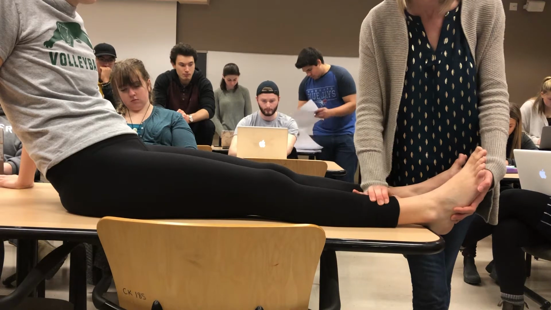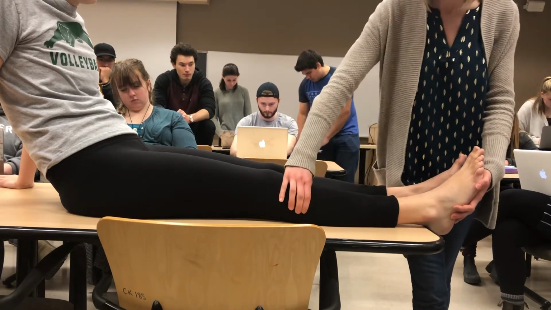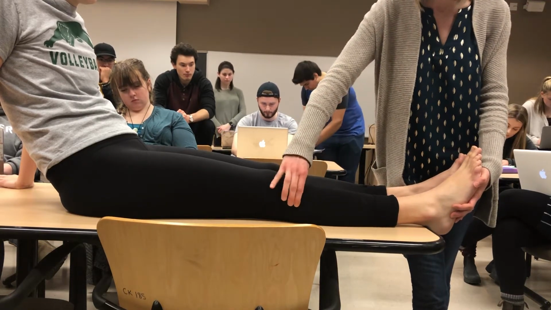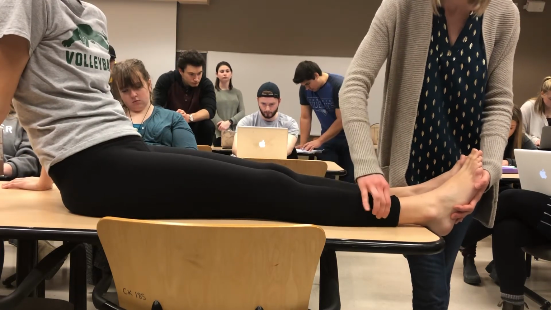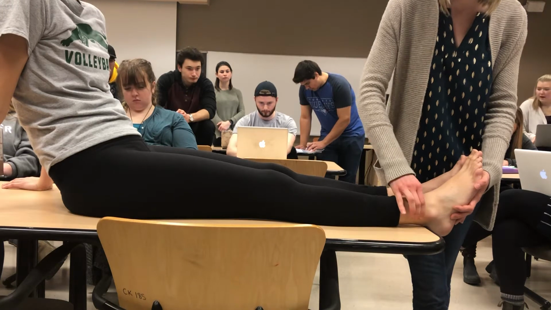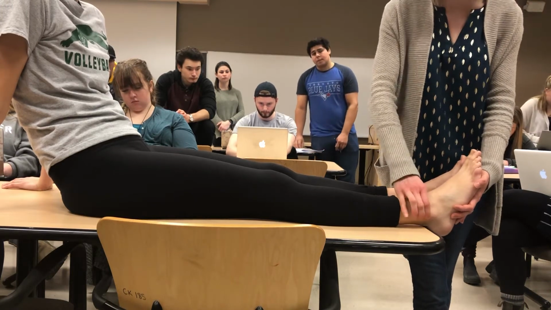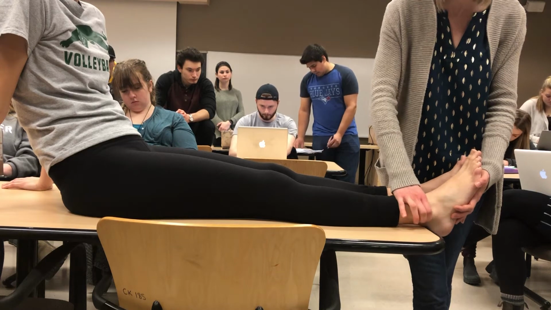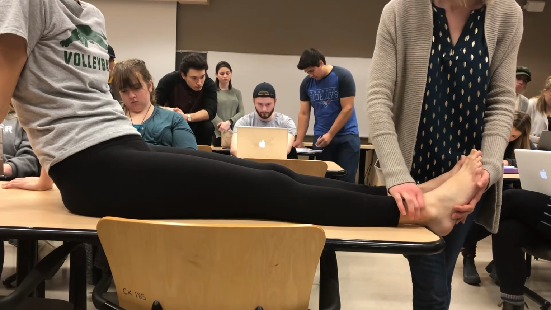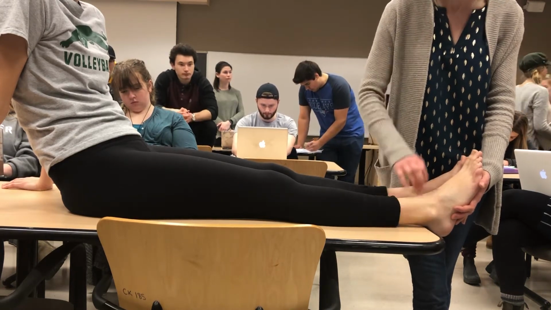Fibula is on the lateral side, you can start all the way up at the fibular head and work your way down all the way to the lateral malleolus. And again, the posterior part of the lateral malleolus is part of the Ottawa ankle rules. So you can palpate that, and you can palpate the whole malleolus.